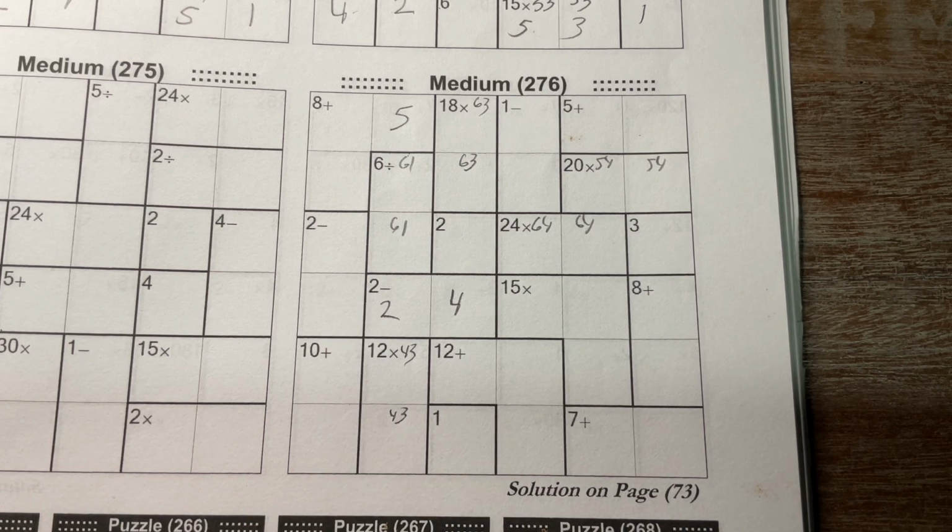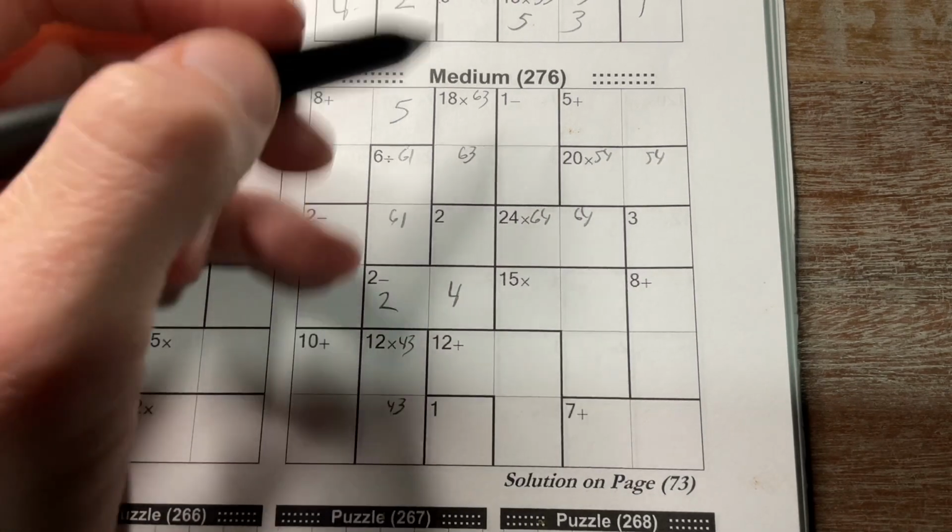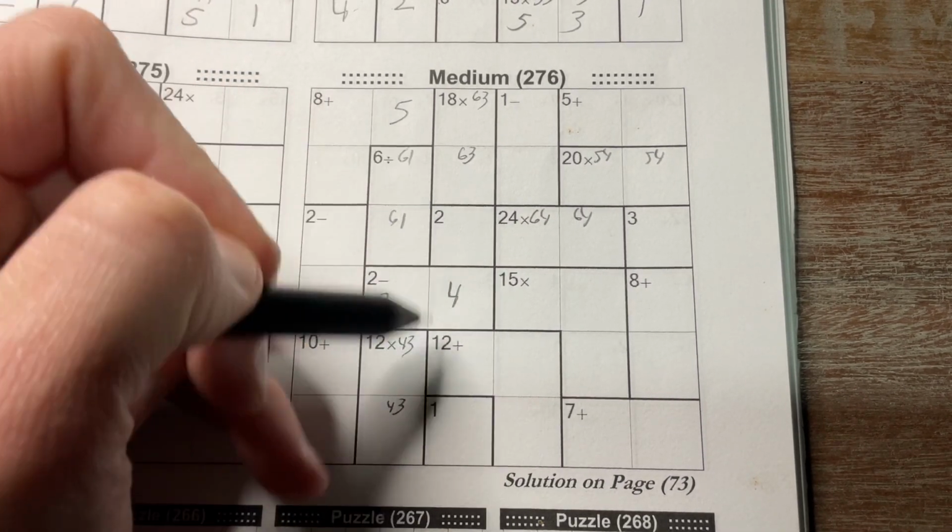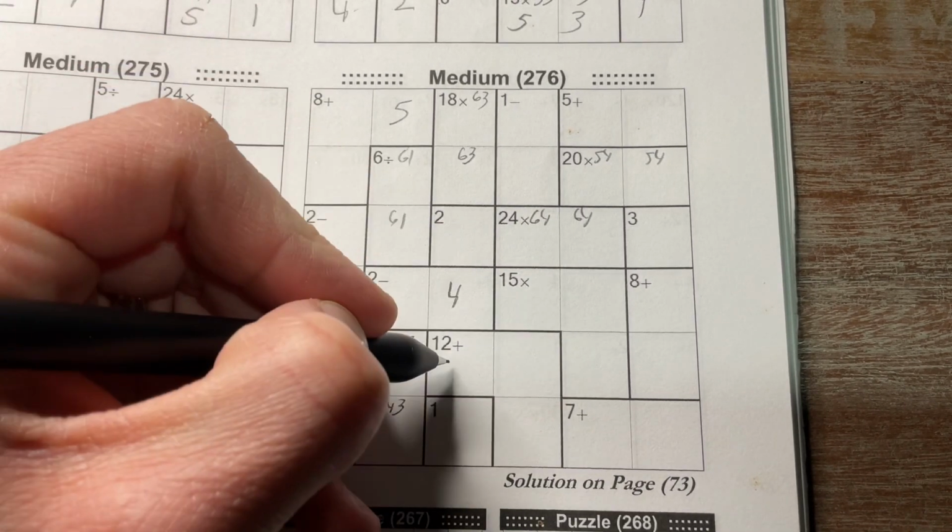Nothing jumping out to me right now in this moment. Oh, wait. 6. I don't have a 5 in this column, but a 5 can't go anywhere but here.